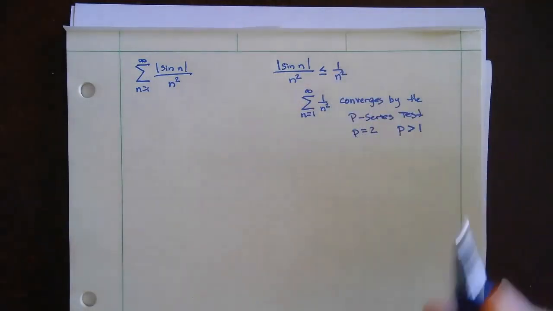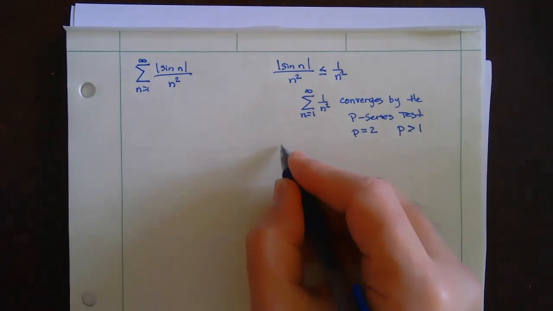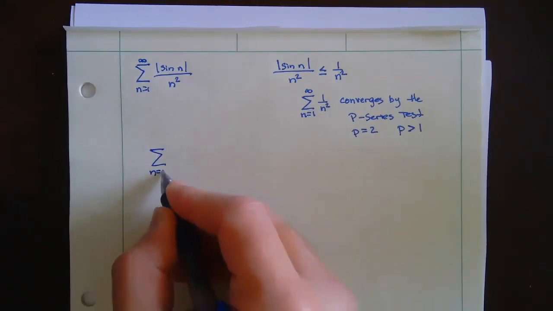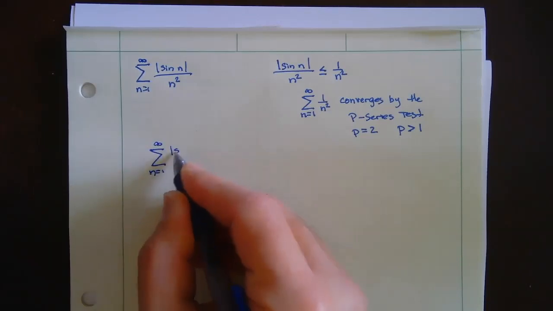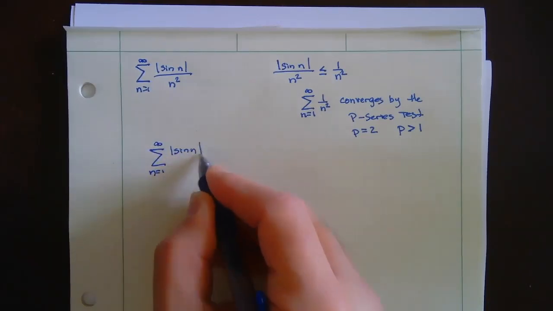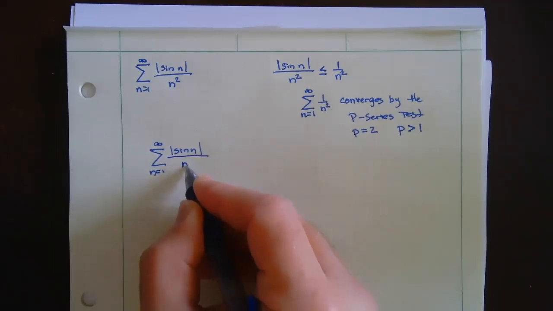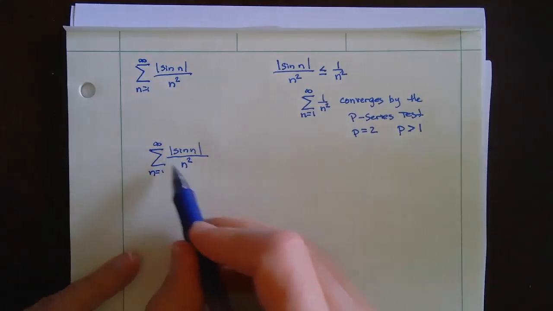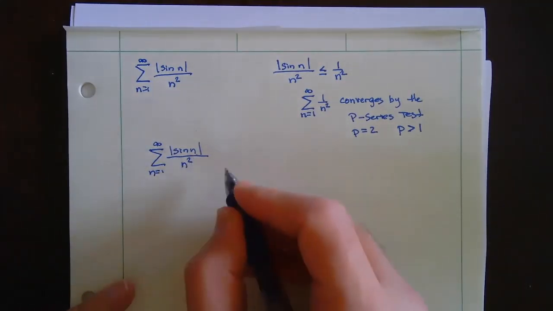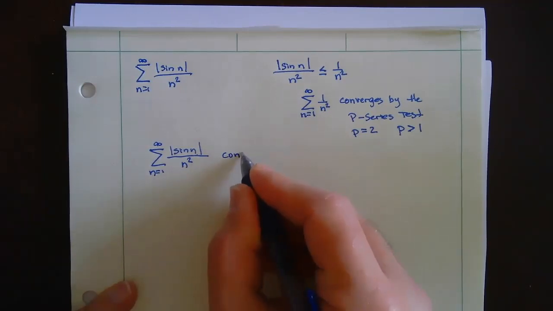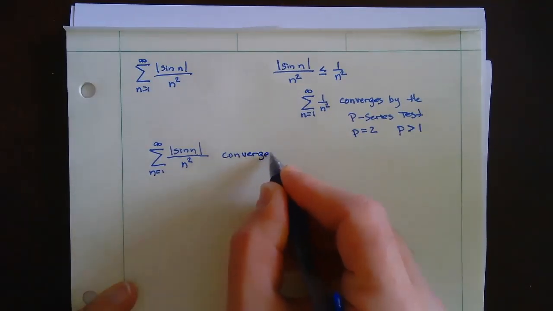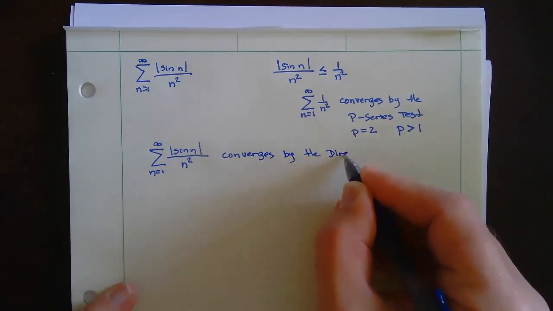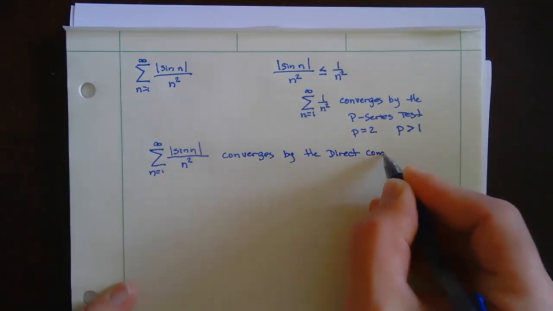So by the direct comparison test, I would say the sum from n equals 1 to infinity of the absolute value of sine n over n squared converges by the direct comparison test. This is the proper write-up, which you wouldn't see in a multiple choice question.